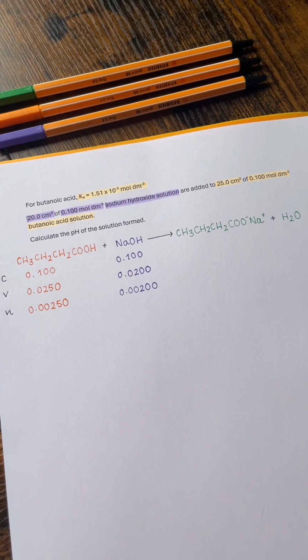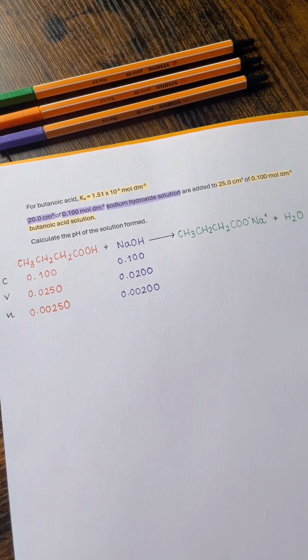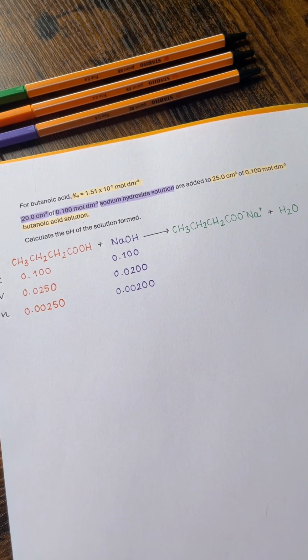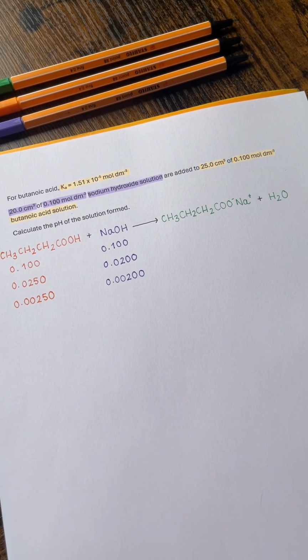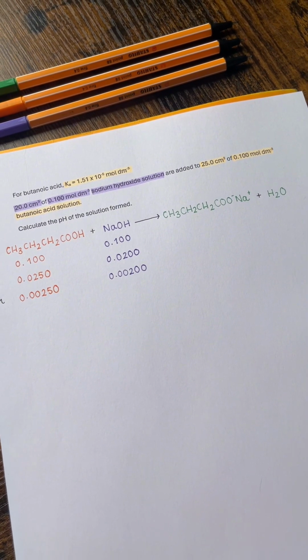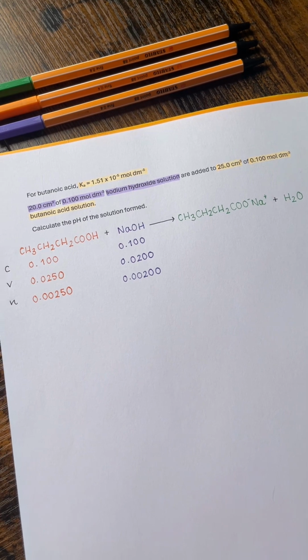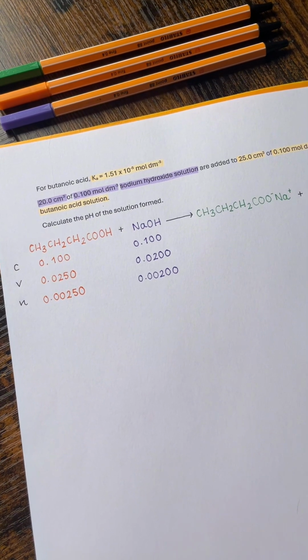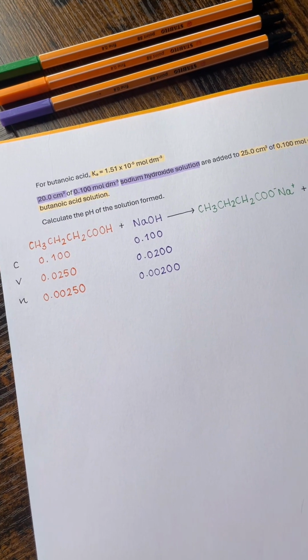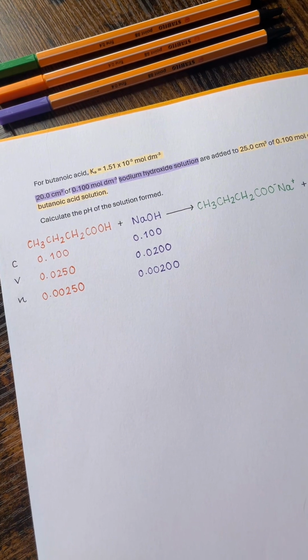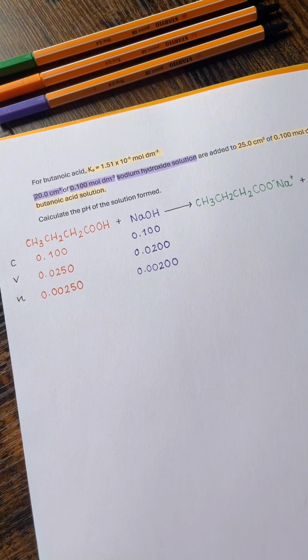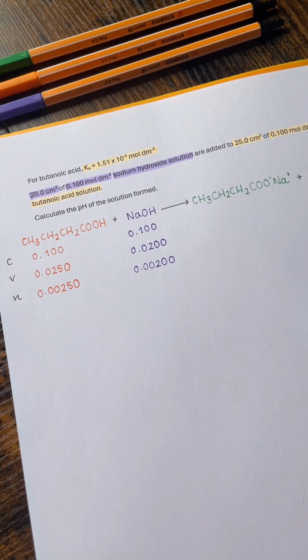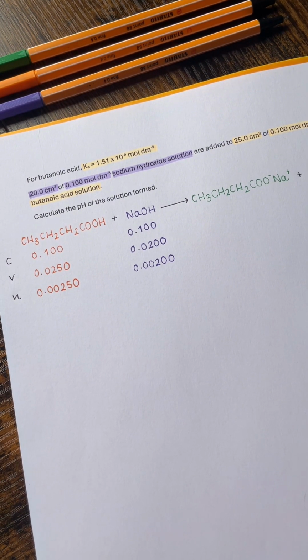So there you can see I've got my balanced chemical equation between the butanoic acid and the sodium hydroxide, which is going to make sodium butanoate, which is the salt, and water, and that equation is already balanced. And I've then copied down from the question the concentration of the weak acid and the alkali. The volumes I've converted from centimetres cubed into decimetres cubed, and that's enabled me to work out the moles of each by doing concentration times volume.